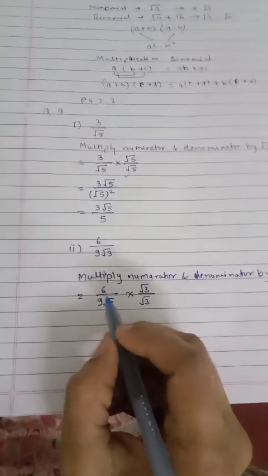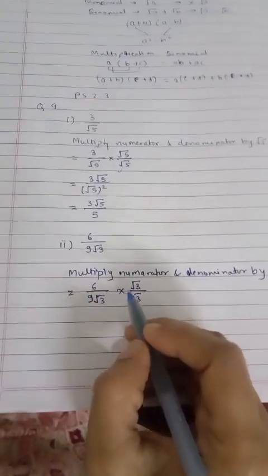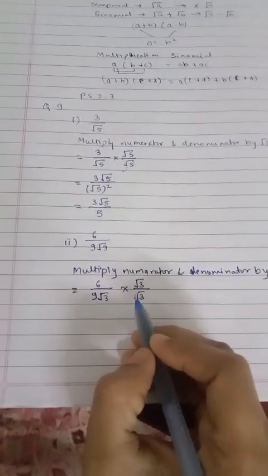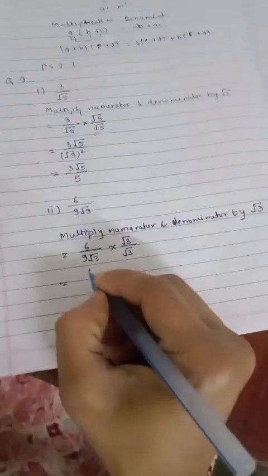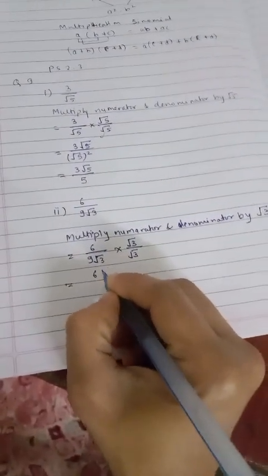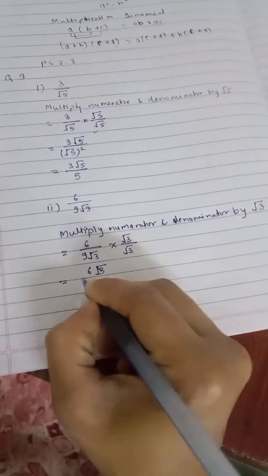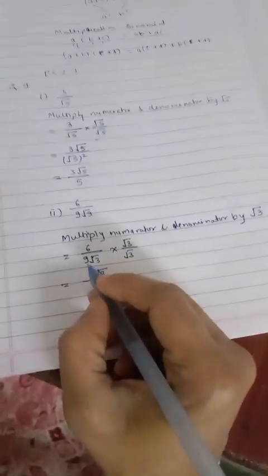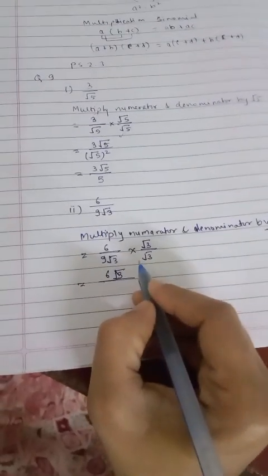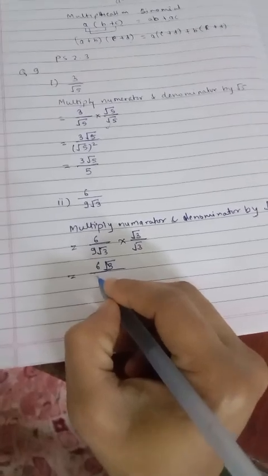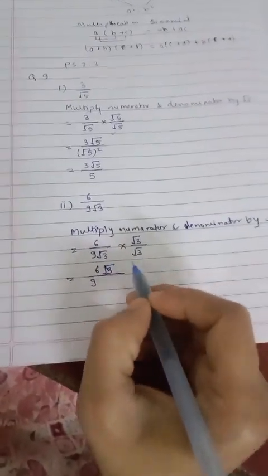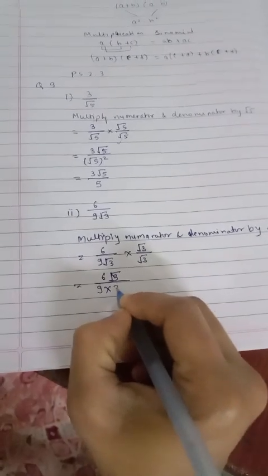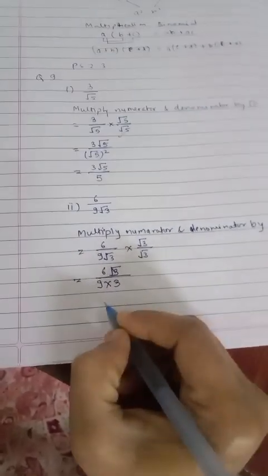Okay, now in this case I have to multiply numerator with numerator and denominator with denominator. My next step is to multiply numerator with numerator, which gives me 6 root 3, and when I am multiplying 9 into this one which is outside the radical, I will get 9, but when I am multiplying this root 3, then I am getting 3.